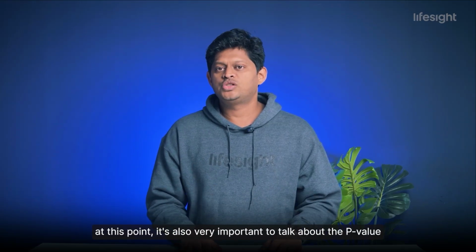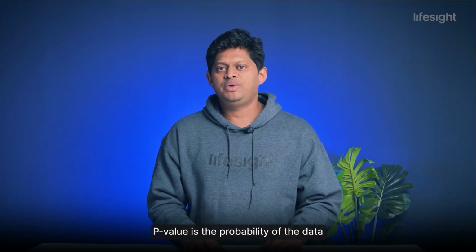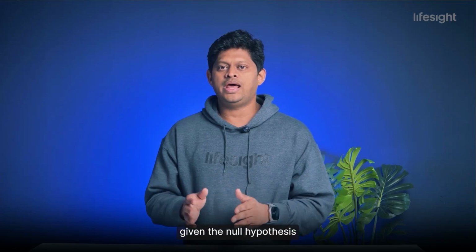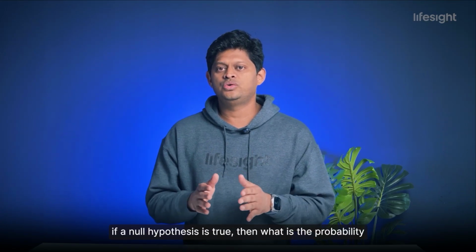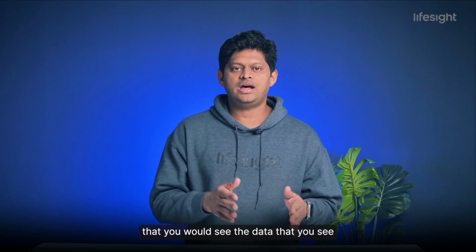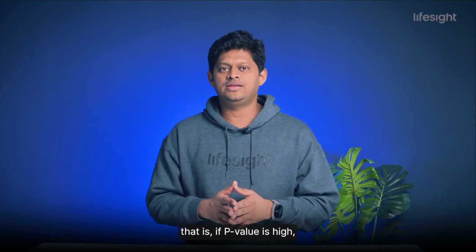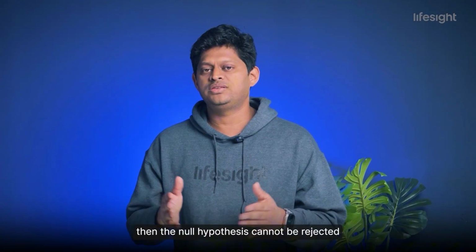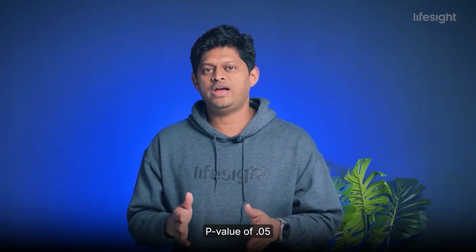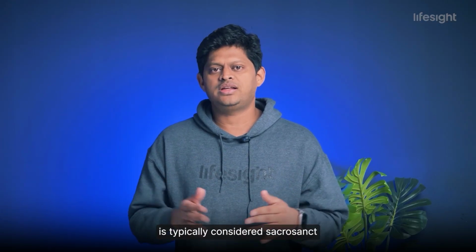At this point, it's also very important to talk about the p-value. P-value is the probability of the data given the null hypothesis. If your null hypothesis is true, then what's the probability that you would see the data that you see? If the probability is high, that is, if p-value is high, then the null hypothesis cannot be rejected. P-value of 0.05 is typically considered sacrosanct in the scientific world.